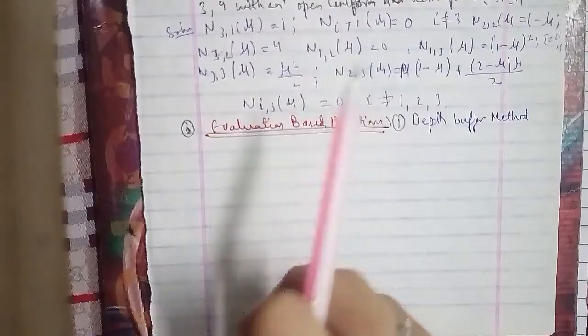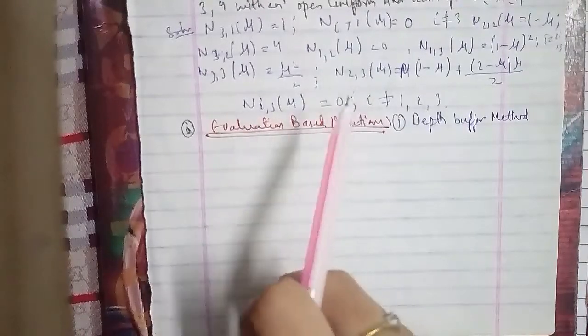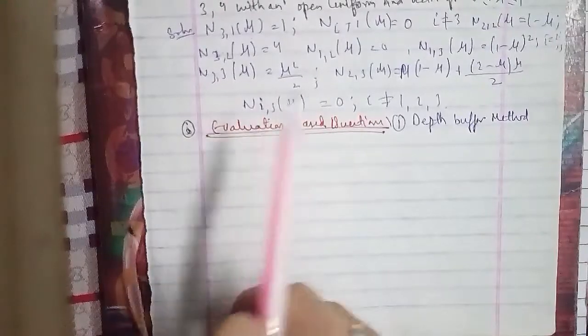The other question is to predict the name of the method of hidden surface removal, with scanline 1, scanline 2, where the answer is the scanline method.